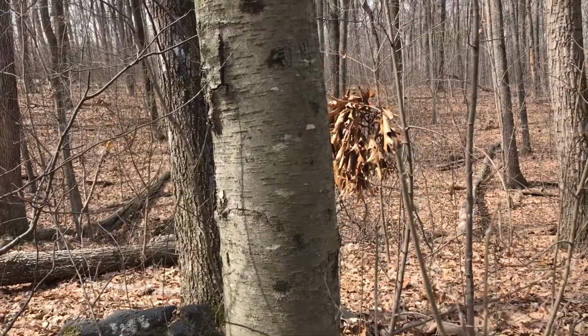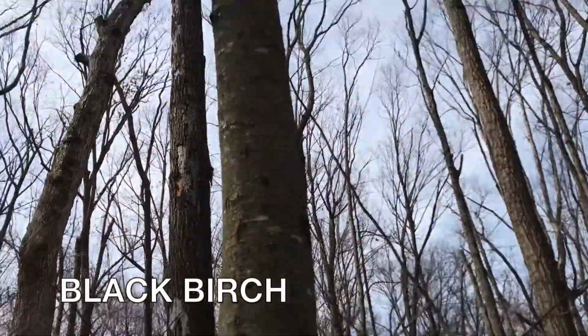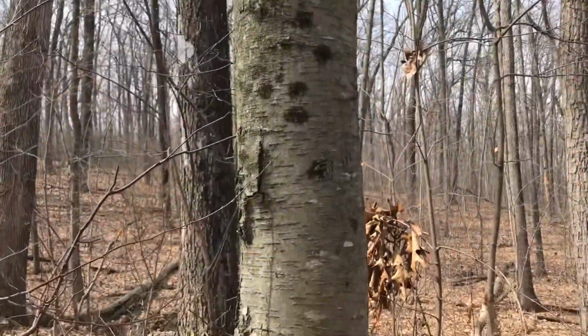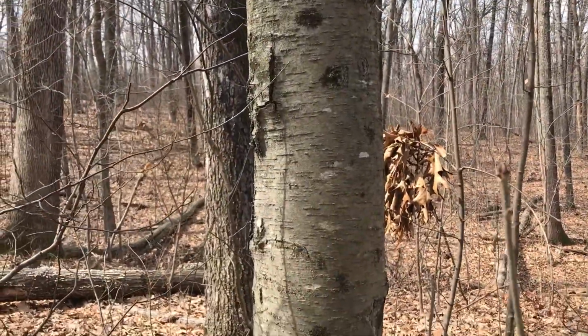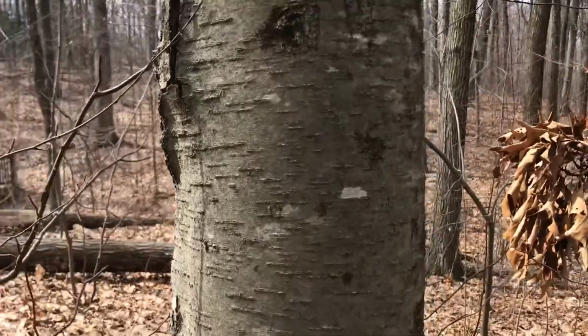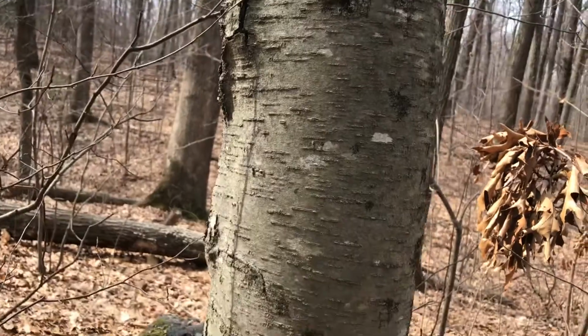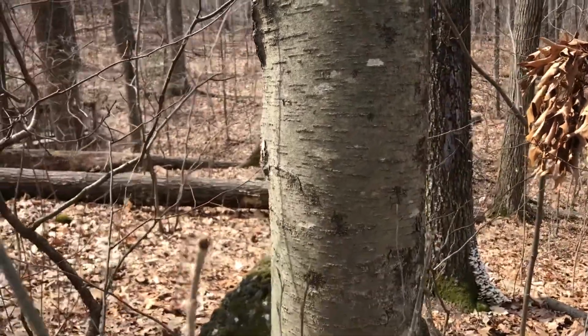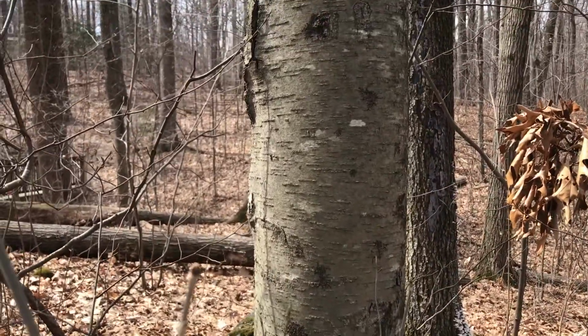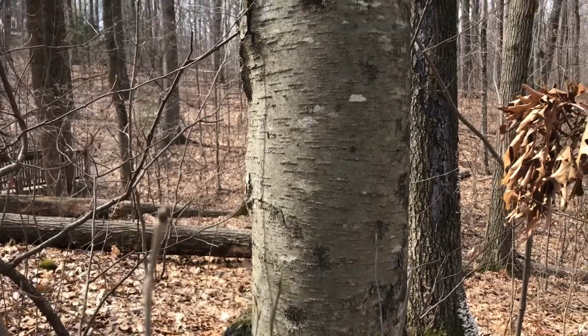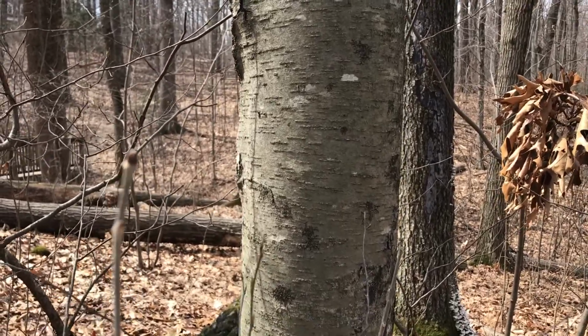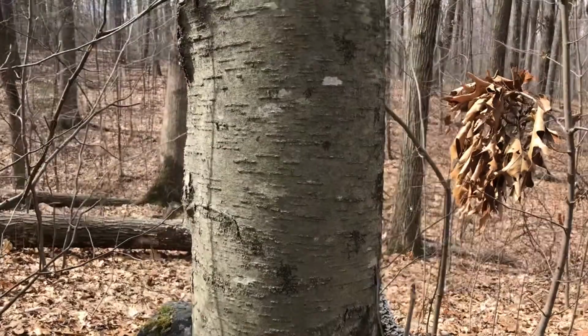So this last tree we have here, we'll say that we can't determine the branching pattern, so you can hop to 3 on the key. And then at 3 we'd say it has smooth bark. So unlike most of them here, this bark's smooth, not broken, no huge ridges or blocks or anything. So we'll go to 4 on the key, and then at 4 we see that we should choose the first option because this tree has something called lenticels.